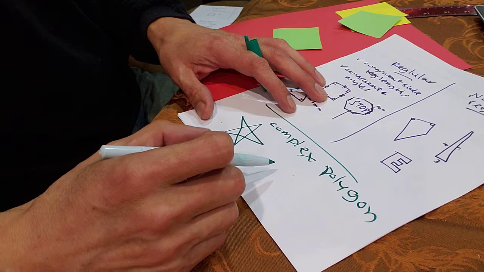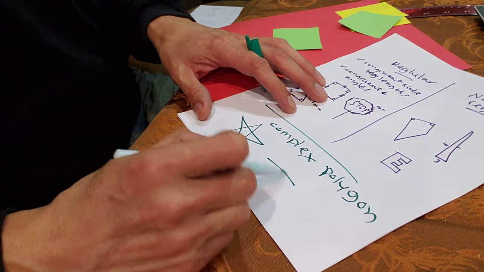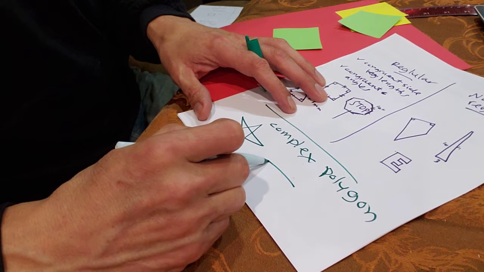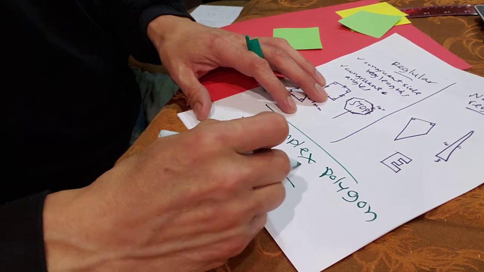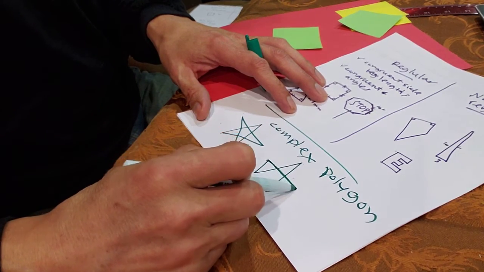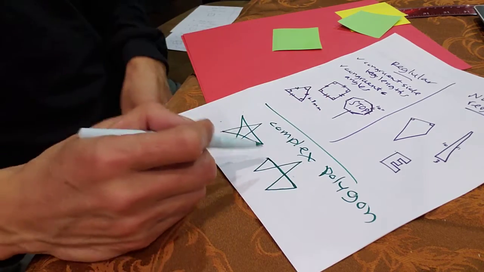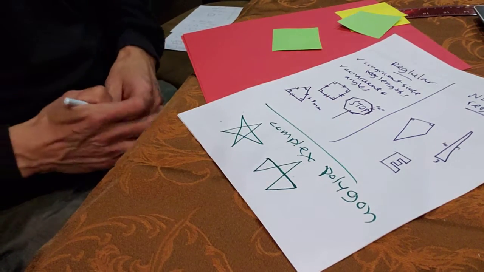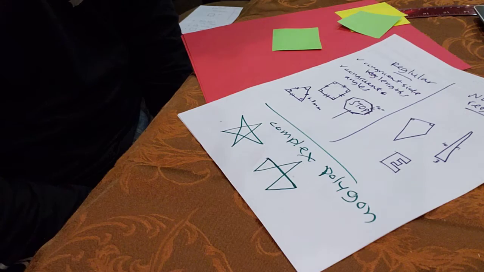We also have this one that crosses. I've seen this one before here. As long as I'm using straight line segments, it should be okay in the polygon category.